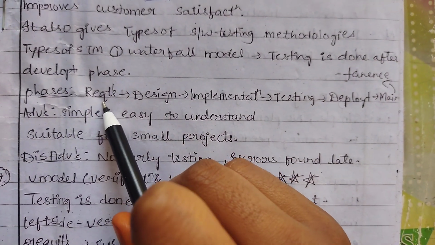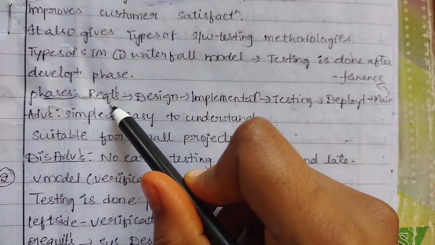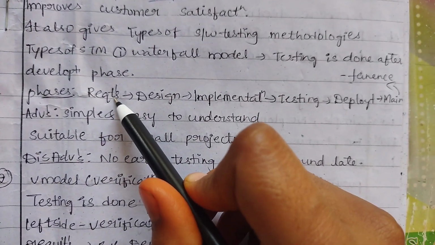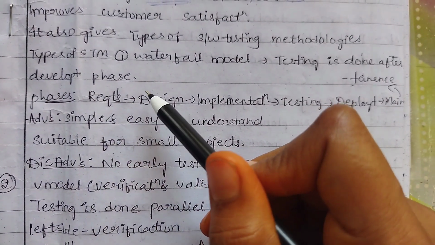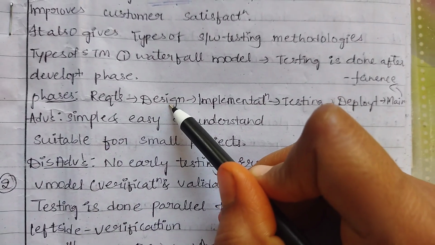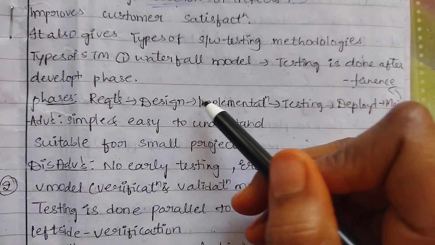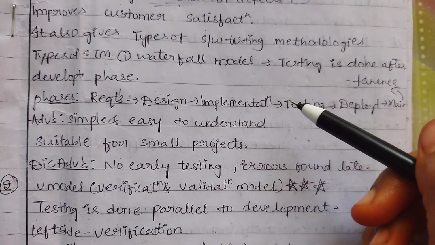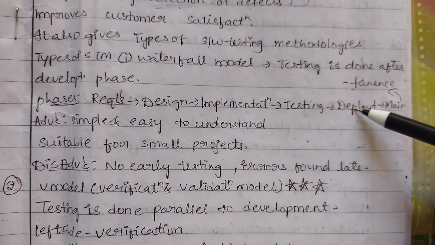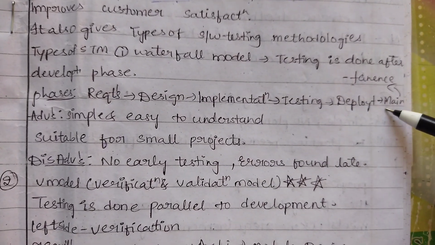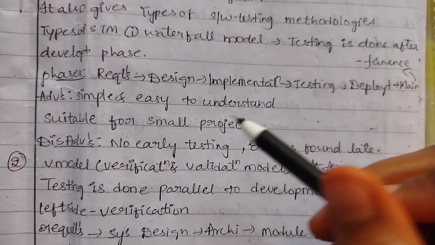The phases: first, a requirement phase is present, where we gather the information, what the requirements for the project are. Then we design the project. Then we implement some tasks. Then we test the quality. After that we deploy it, and then we go for the maintenance level.